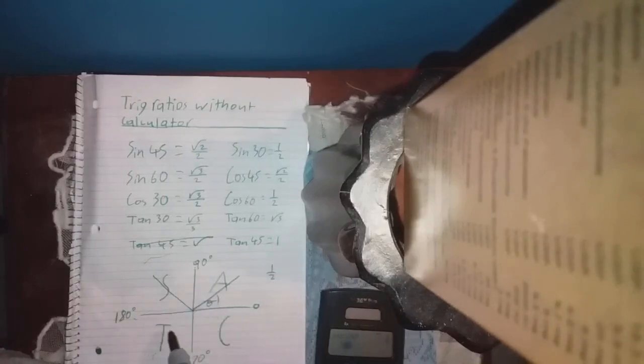If we do the same for the third quadrant, according to the equivalency, it's 180 plus theta. So 180 plus 30, which is 210. Plug it into the calculator. We'll see that we get negative a half, because as you see, only tan is positive, therefore the sine function must be negative.